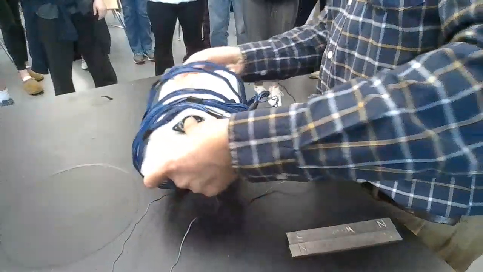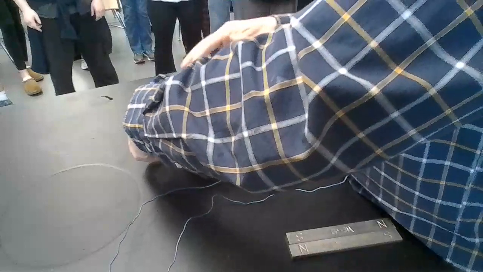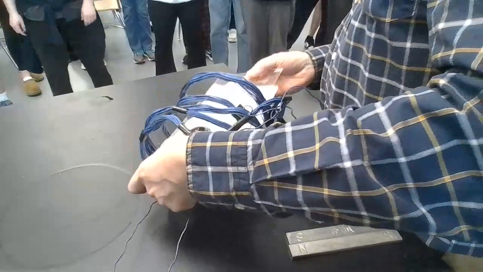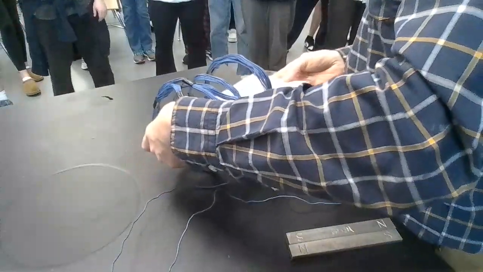The magnetic field is going which way? What's the direction of the current going through this wire? Is it going this way or is it going that way? You probably need your right hand to figure it out. You're going to stick your fingers in the direction of the magnetic field inside here.